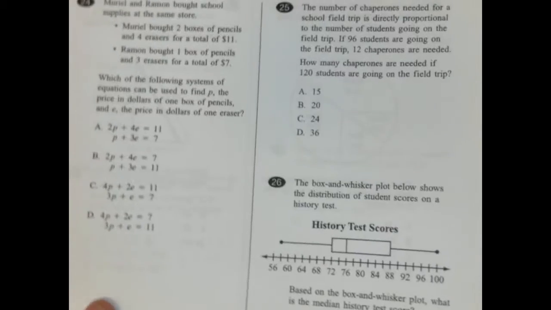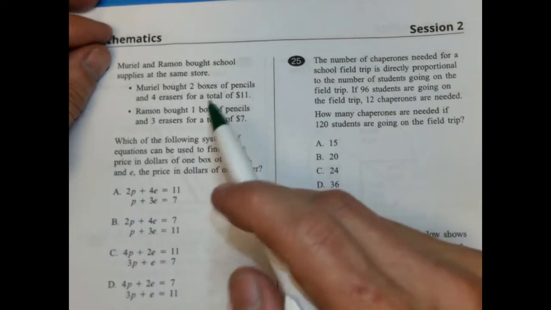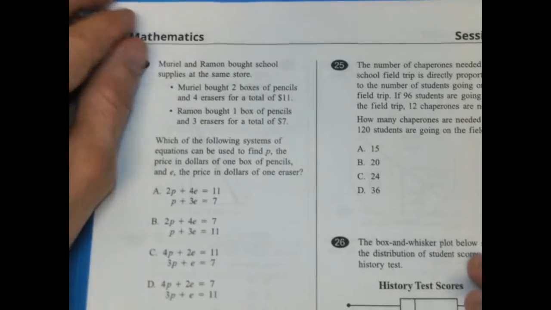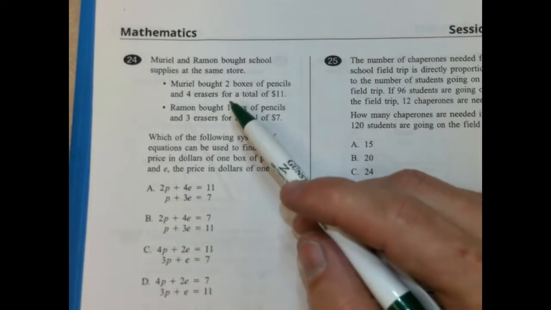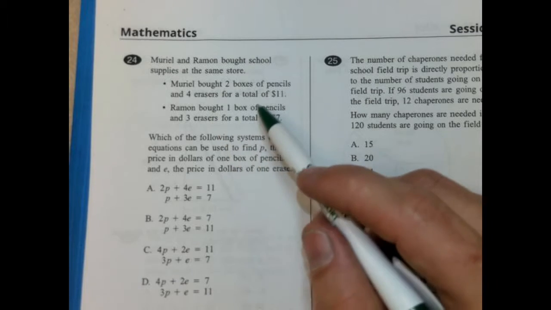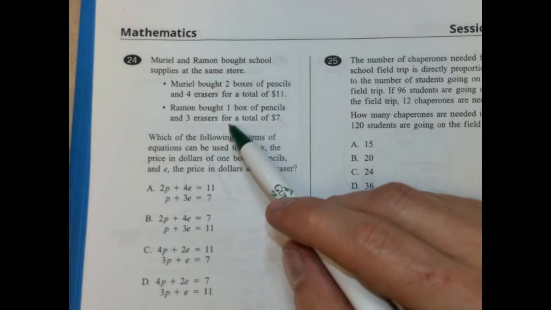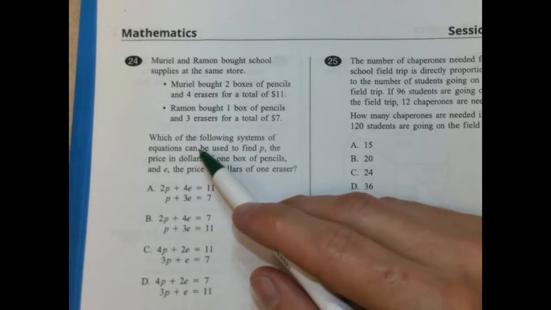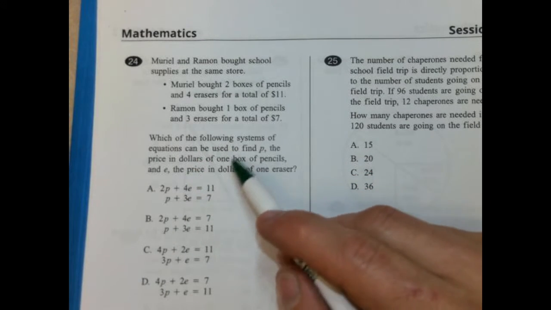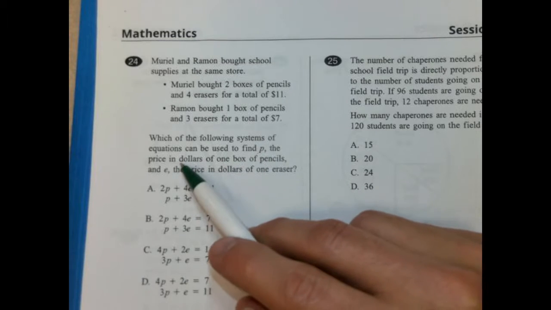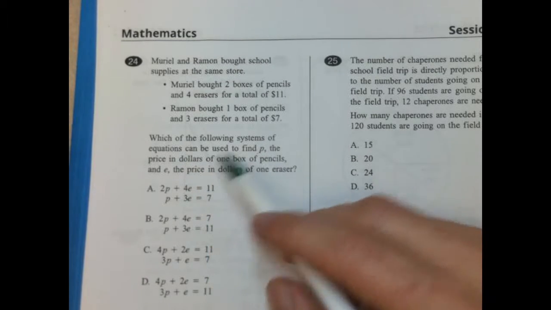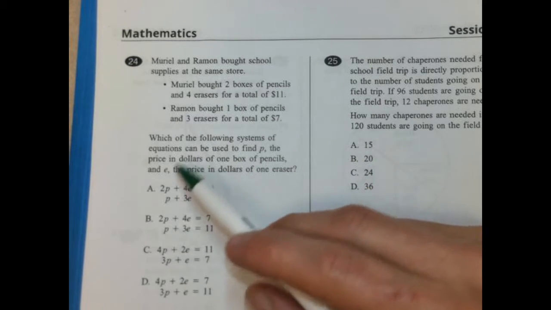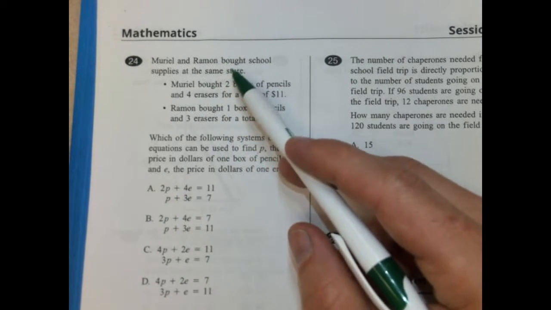All right, let's look at number 24. Muriel and Ramon bought school supplies at the same store. Muriel bought 2 boxes of pencils and 4 erasers for a total of $11. Ramon bought 1 box of pencils and 3 erasers for a total of $7. Which of the following systems of equations can be used to find P, the price in dollars of 1 box of pencils, and E, the price in dollars of 1 eraser? So we're looking to see which of these systems of equations best represents this data.